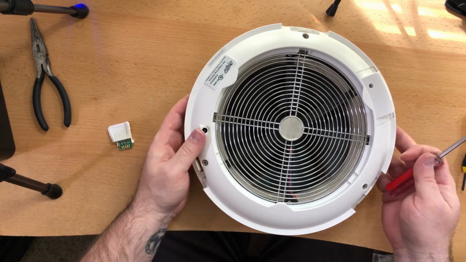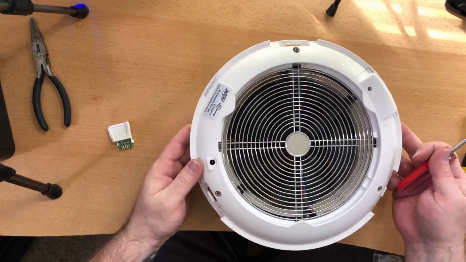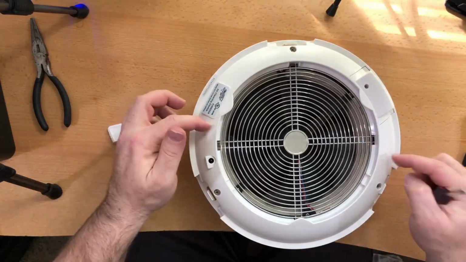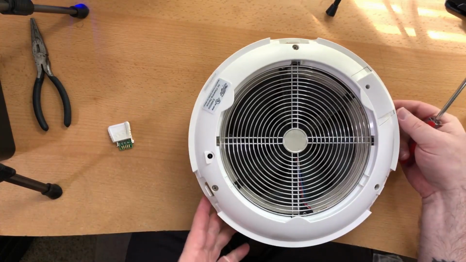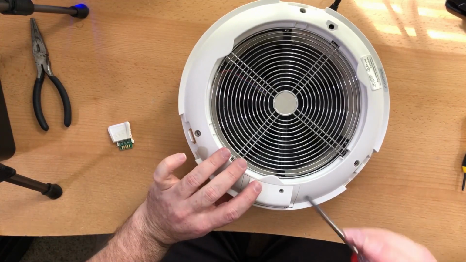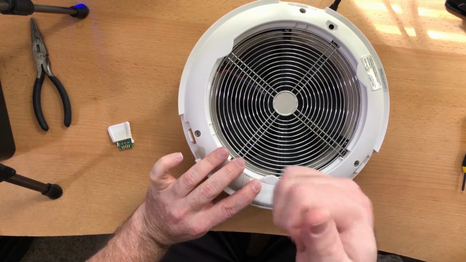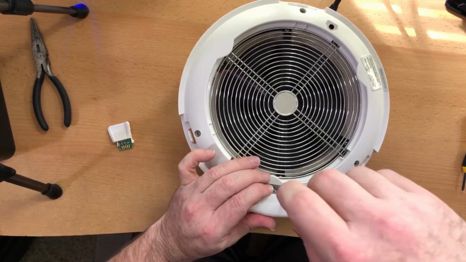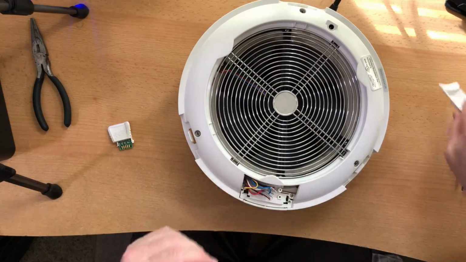So then to get into this thing, it's only these three main screws right here that hold the top shell and the bottom shell together, and then one screw here holds the panel on for the electronics on the inside. So we'll take the screw out here and get access to everything.